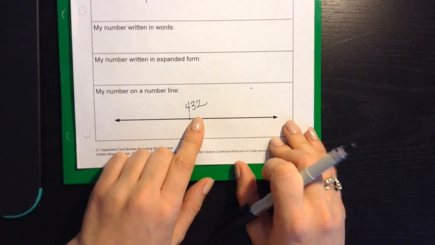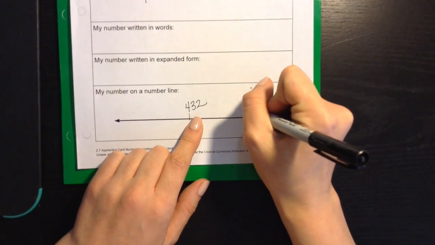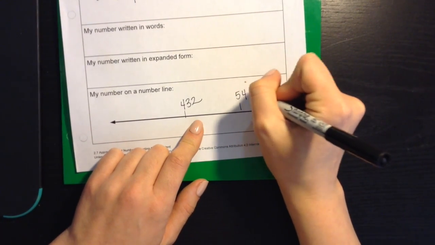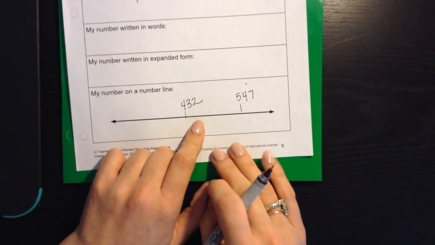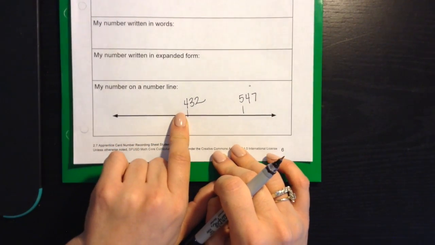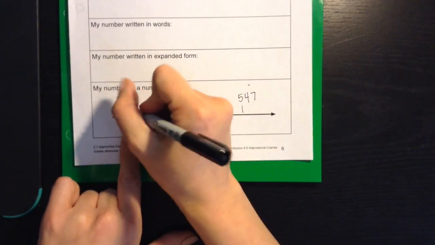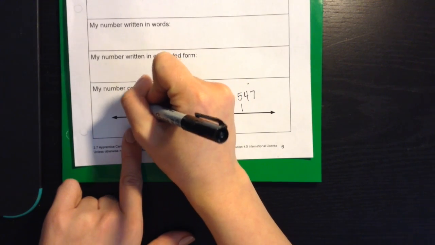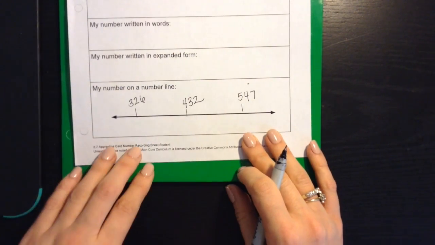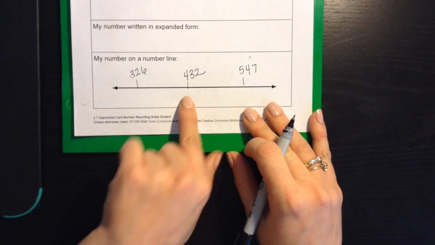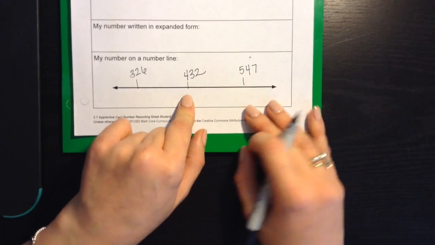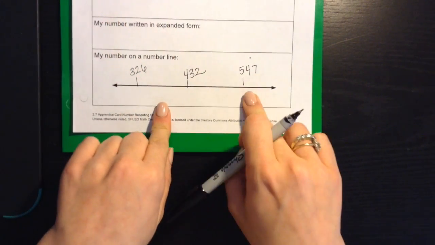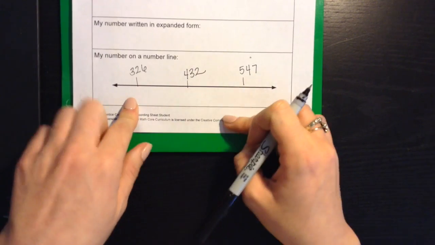So a number that's bigger than 432, it's your choice, I'm going to put 547. And one number that's smaller than 432, so maybe I'll put 326. Okay, so you want to add your number somewhere close to the middle and at least 2 numbers, one that's bigger and one that's smaller, on the number line.